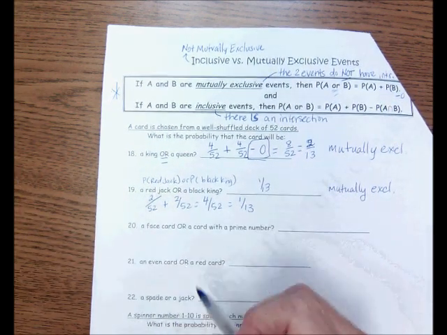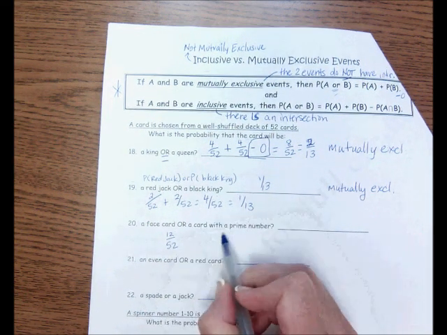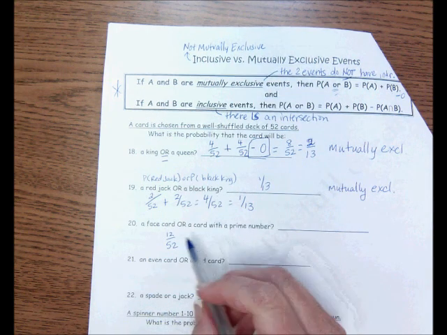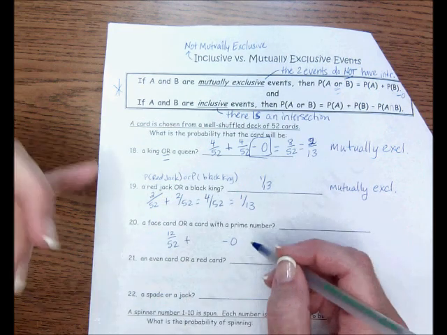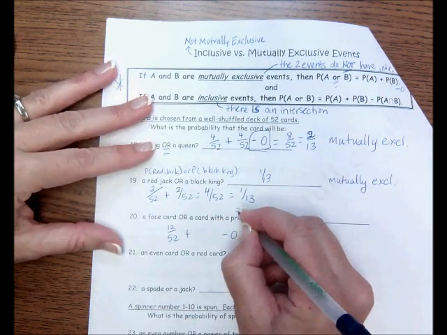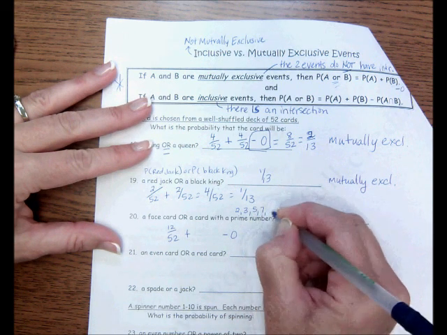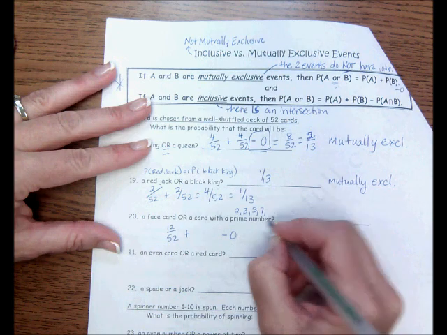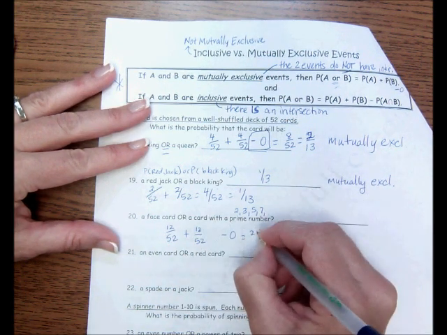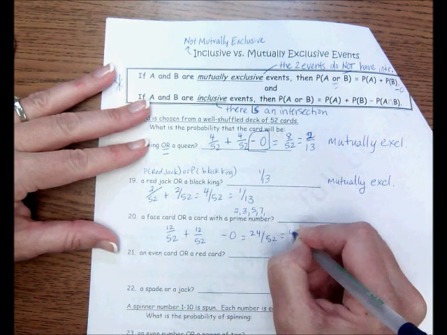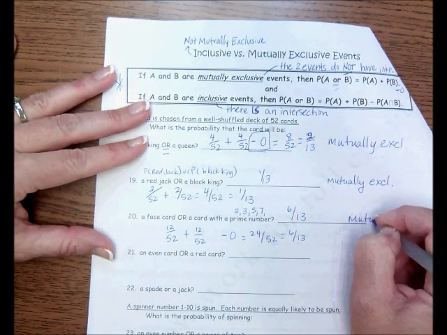No intersection. A face card, so we said before there are 12 face cards, or a card with a prime number. Face cards don't have numbers, so I know there's no intersection, but I do have to figure out what are prime numbers. I have 2 as a prime number, 3, 4 is not, 5, 6, 7, and I think that's it. So there's 4 in every suit, so that would be 12 out of 52. So that's going to be 24 out of 52, and that's going to be 6 out of 13. And again, this is mutually exclusive.